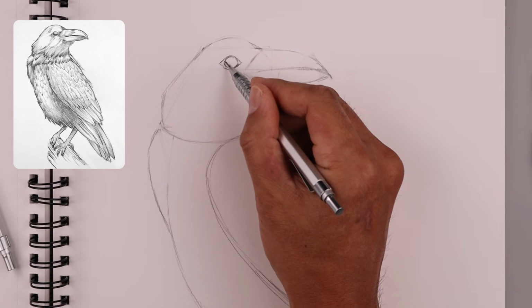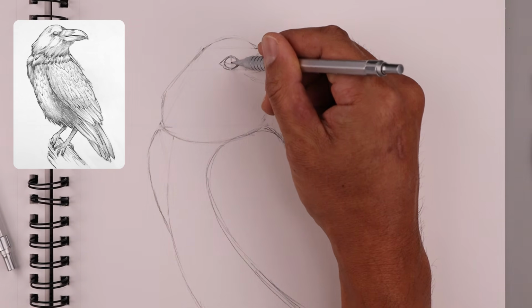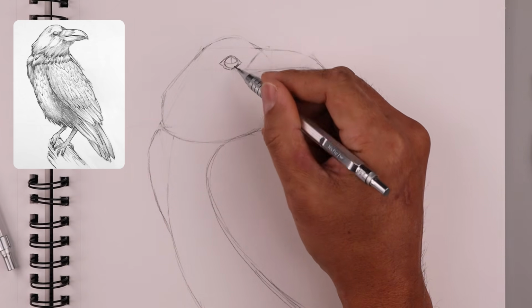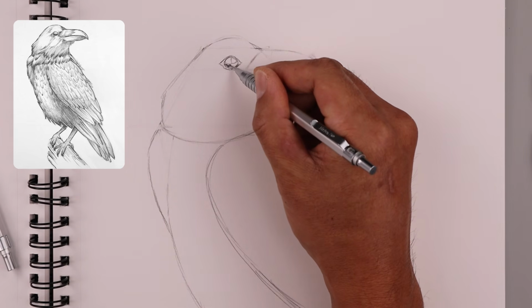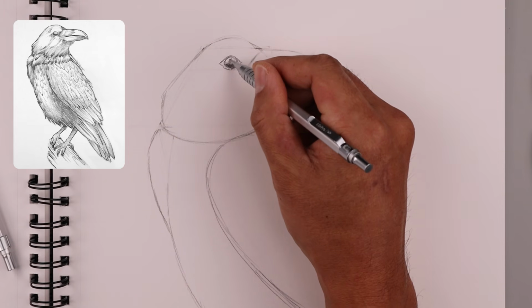Now I want to add a glare, so I'm going to start with a curve across the middle, and then the highlight is going to be on the right side, it's a little square. Let's darken up the bottom of the eye, and add a medium shade on the left side along the top.